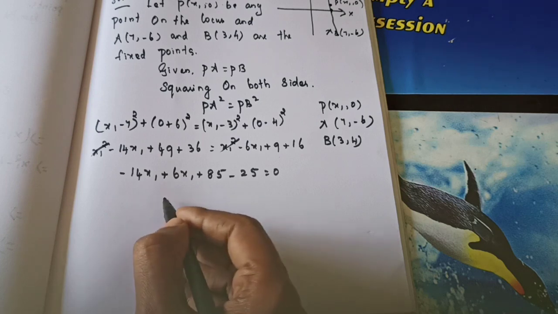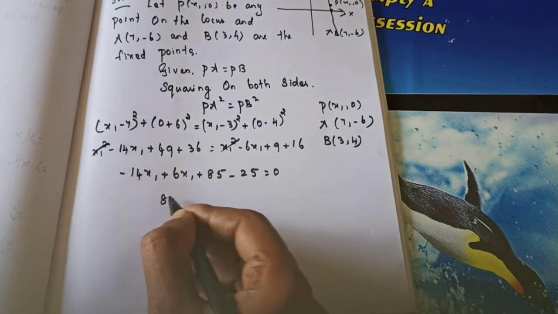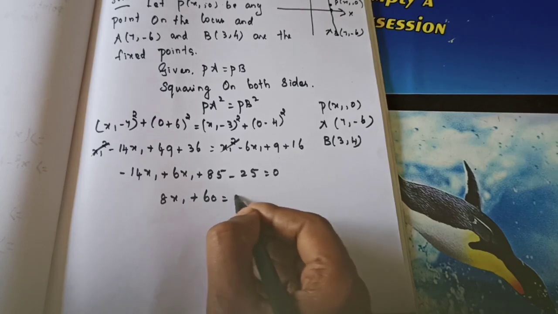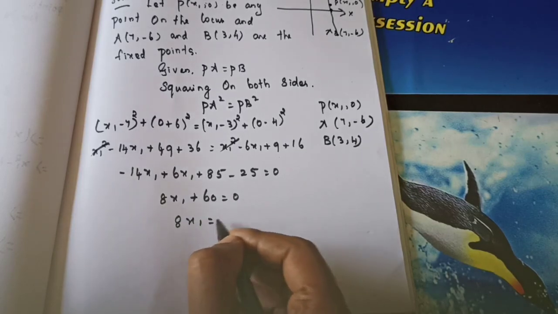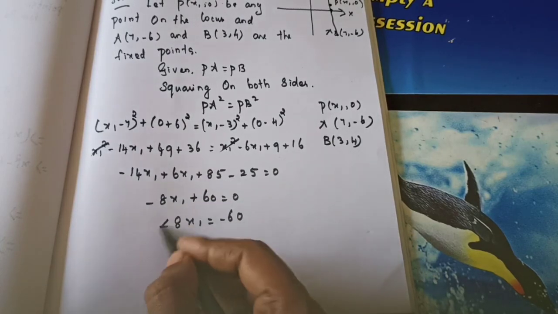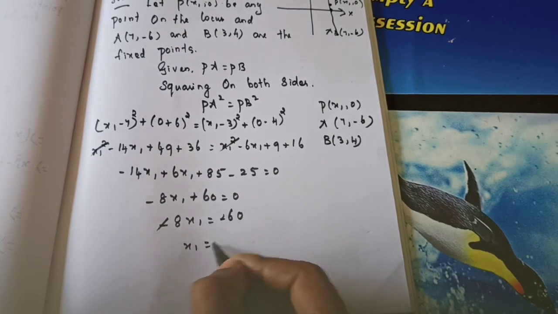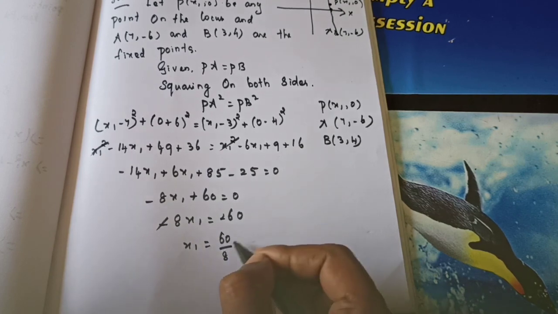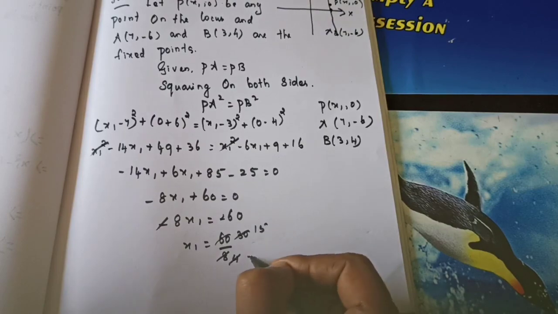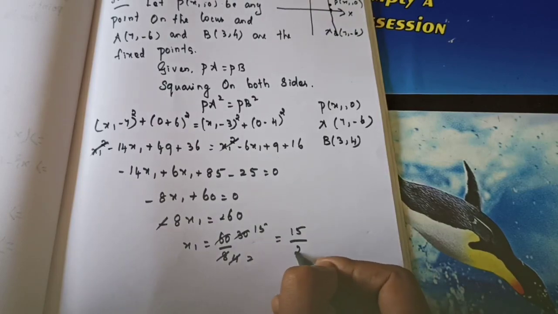So 14 minus 6 means 8x1 plus 60 equal to 0. So 8x1 is equal to minus 60, and the minus will get cancelled. So x1 is equal to 60 by 8. Cancelling, you get 15 by 2. So what's the point? 15 by 2.